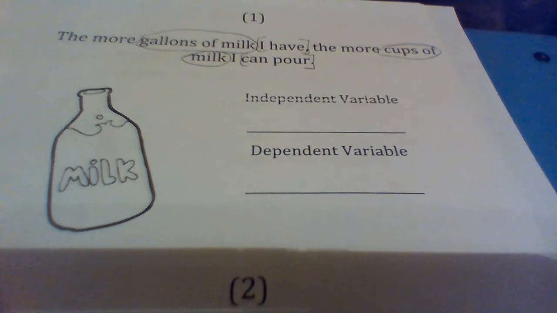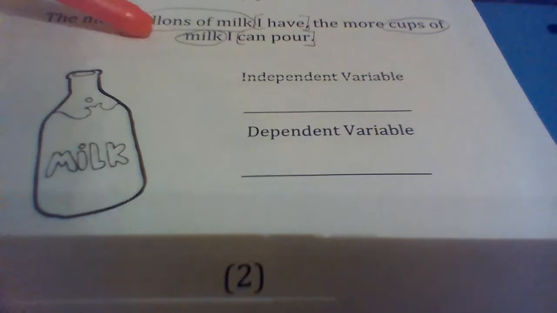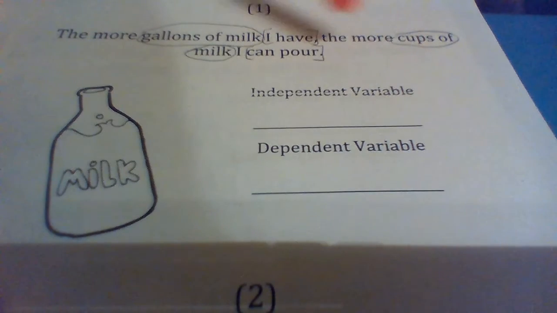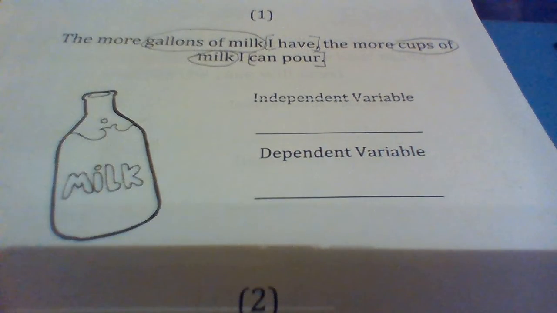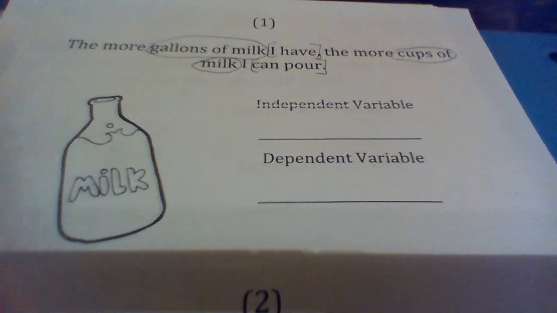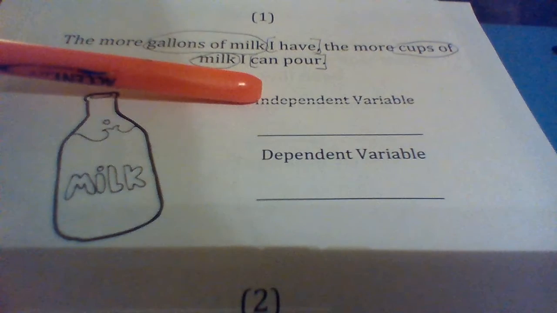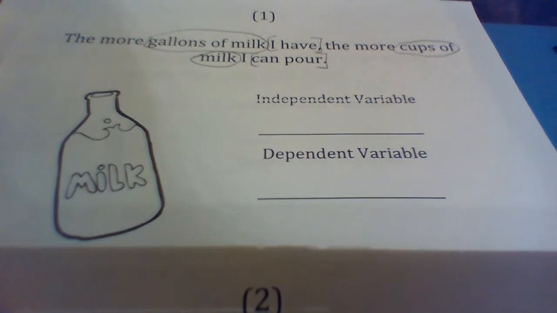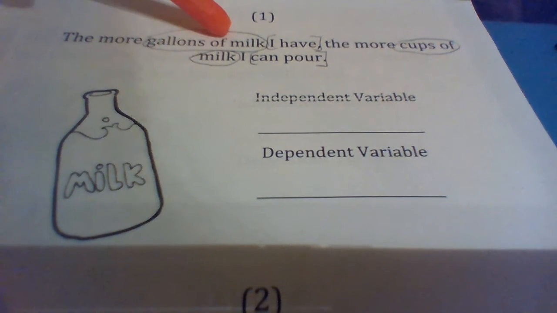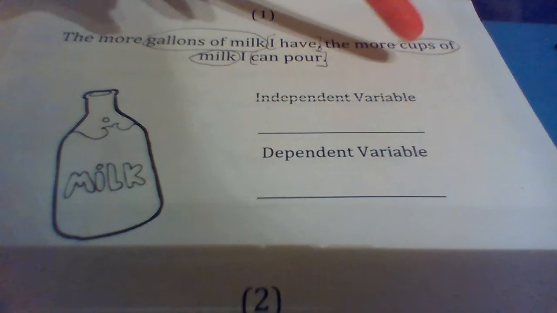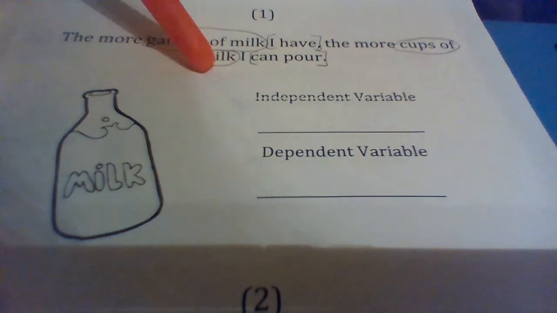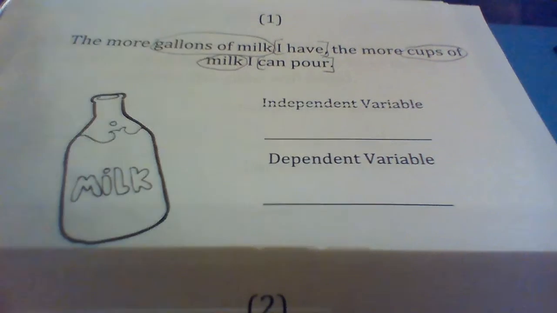Okay, so how'd you do? I have the gallons of milk, and I put some parentheses around it, and I have the cups of milk I can pour, right? So now we have to decide, and we're going to use those words, right? Something depends on something. Does the gallons of milk depend on the cups of milk you can pour? Or does the number of cups of milk you can pour depend on how many gallons you have?